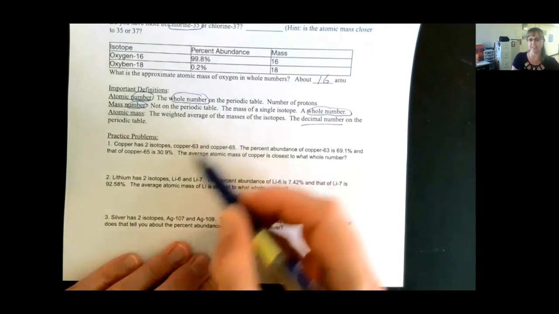So you try the next 3 problems and see if you can get the answers to this.